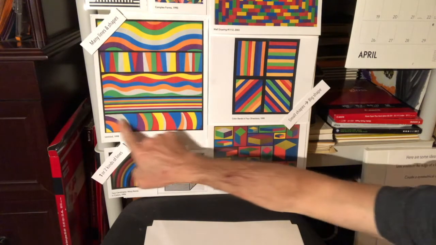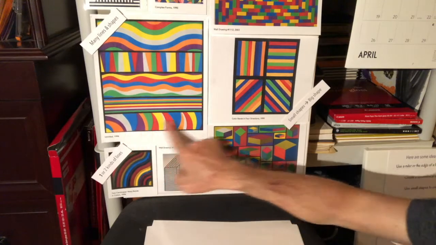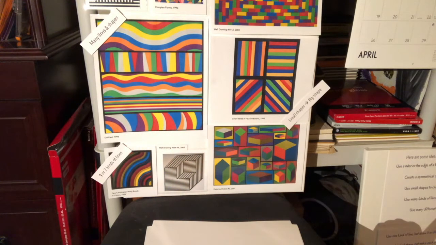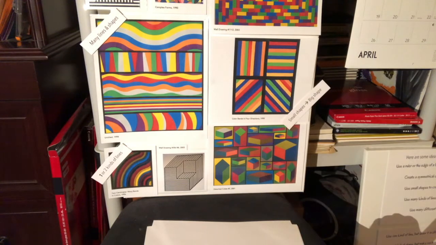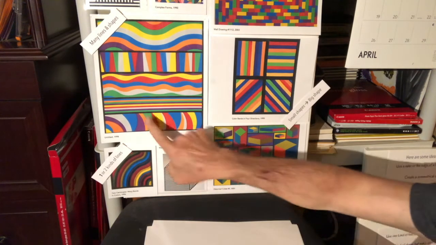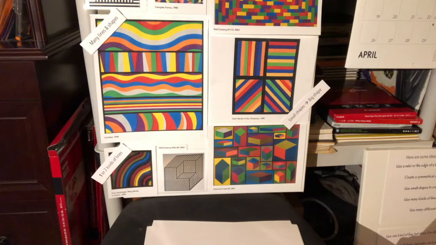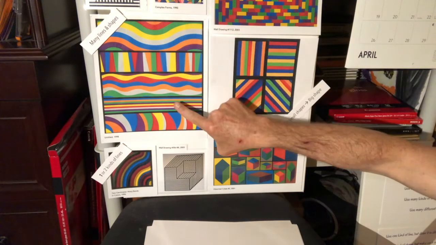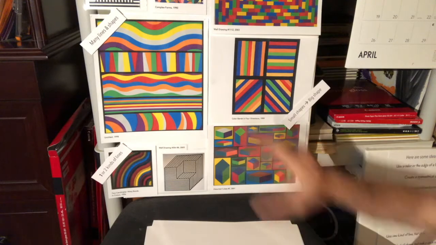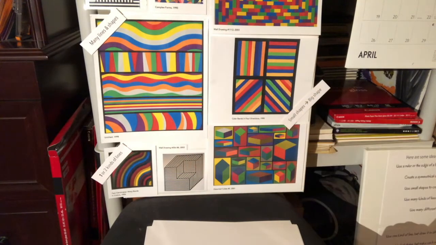To me, that looks a little bit like wind or maybe even sailboats out on the water. But in this painting, which is untitled, Sol LeWitt did not give this painting a name, so it's just untitled. He used different kinds of lines and shapes, put them together, and he created his work of mathematical art.